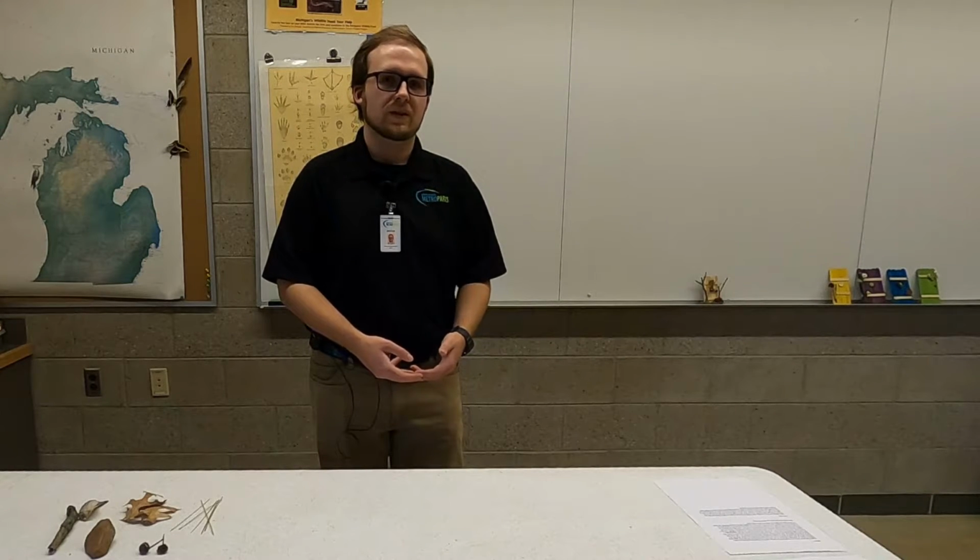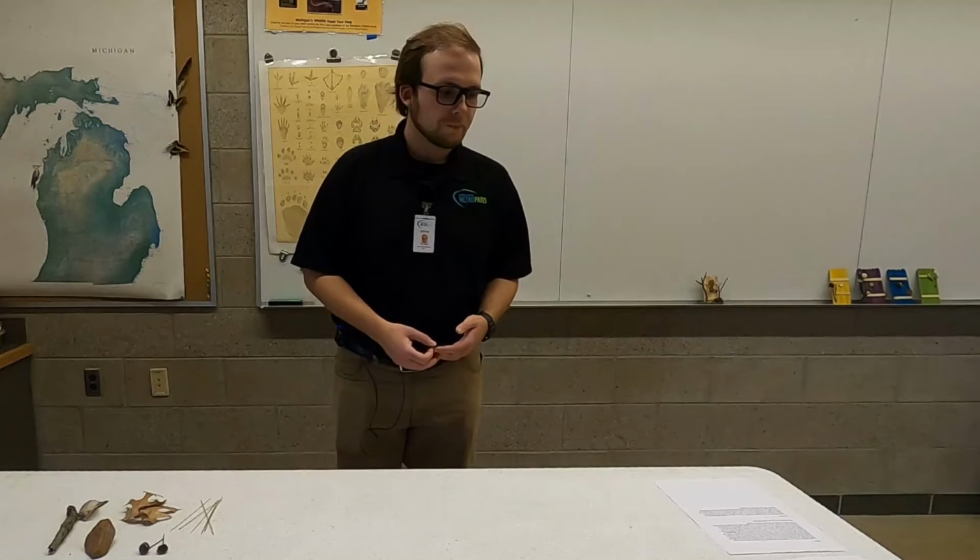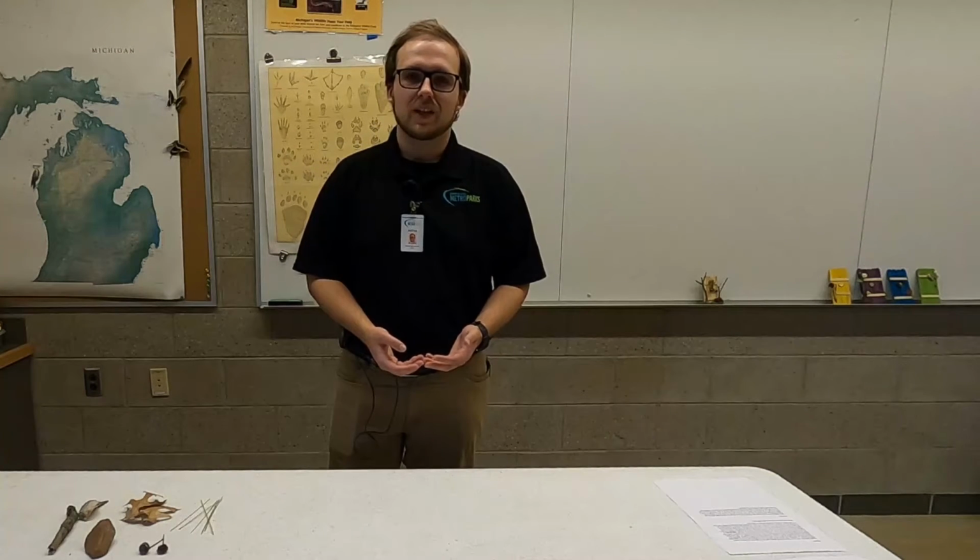Decomposition is when we break these things down into smaller parts and return their nutrients to the soil. It's really not that different from when rocks get weathered into smaller and smaller pieces. And decomposition isn't something that just magically happens on its own either. We're really dependent on decomposers, living things that when they eat, when they take in energy, are returning the nutrients from their food back into the soil.